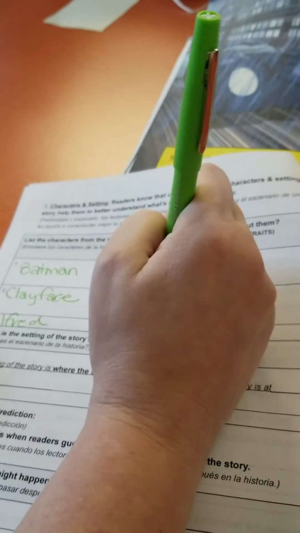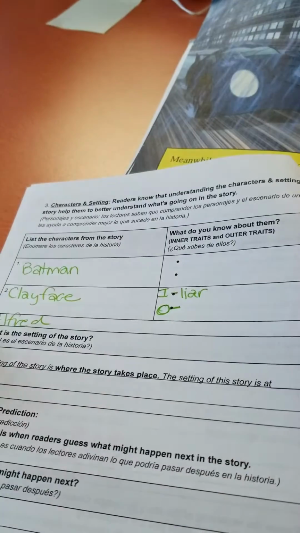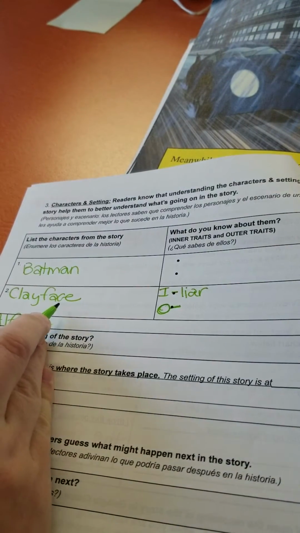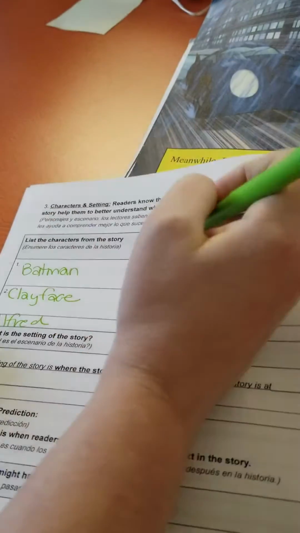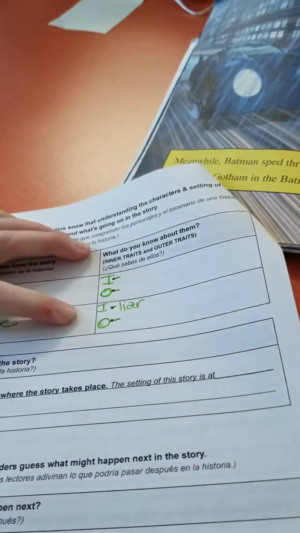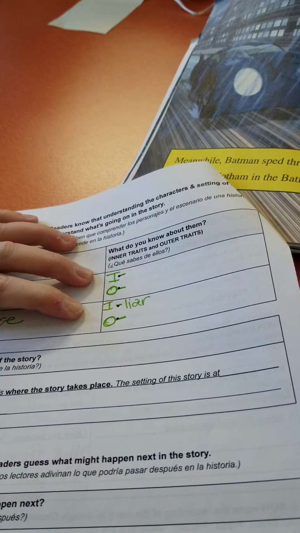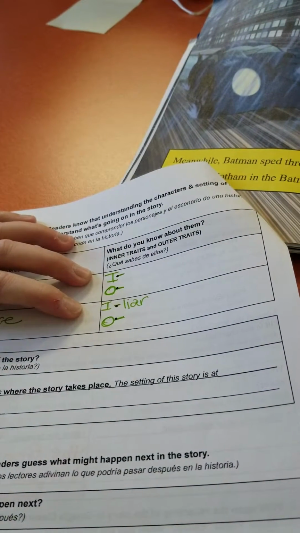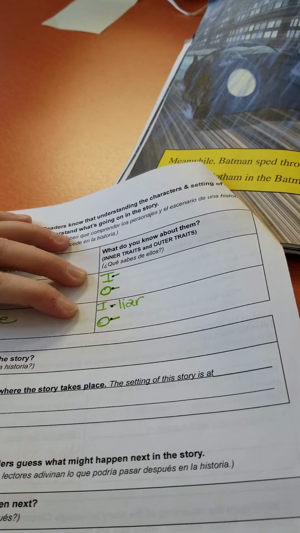And then I want you to come up with an outer trait. What's something you can see about Clayface when you look at him? What does he look like? And then I want you to do the same thing for Batman as we keep reading. I don't know if we've come across anything yet about him, but just keep it blank for now. And then as we read, if you think of anything, you can go ahead and come back and add it in here.